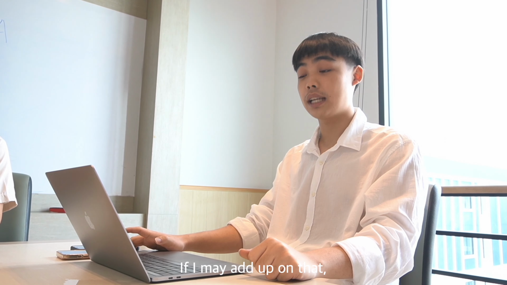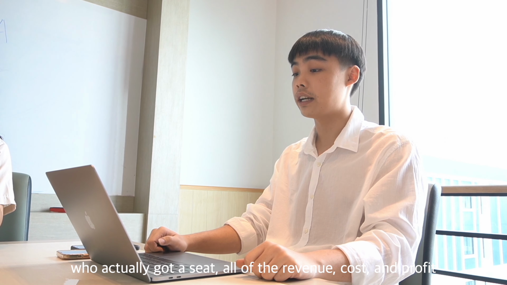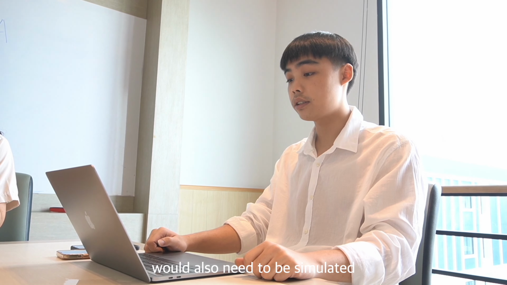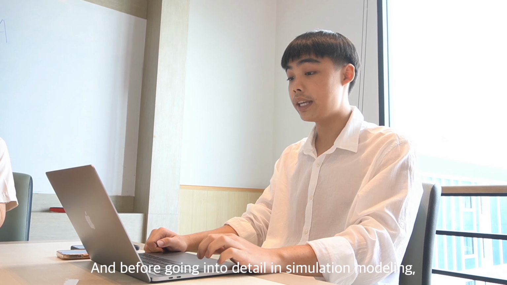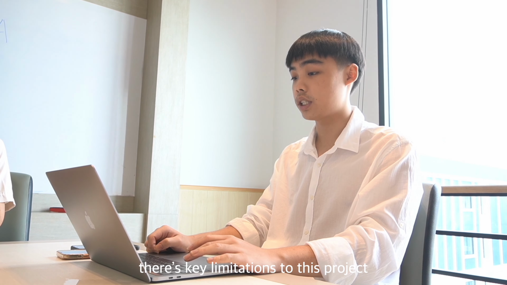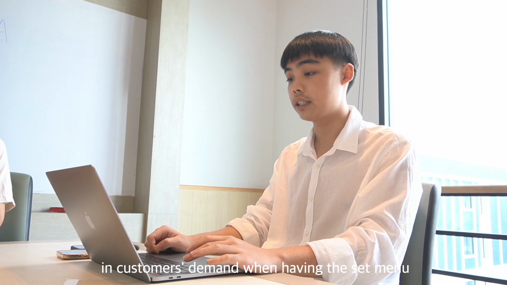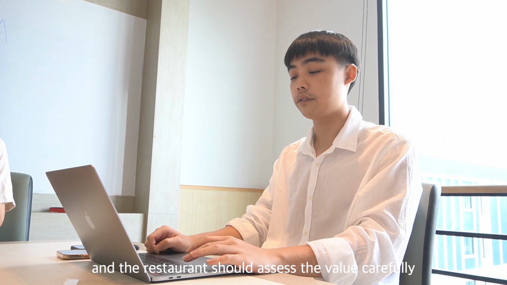If I may add to that, I also realized that the number of customers who actually got a seat, and all of the revenue, cost, and profit would also need to be simulated. Before going into detail on the simulation modeling, there's a key limitation to this project, which is an assumption of an increase in customer demand when having the set menu. And the restaurant should assess that value carefully.